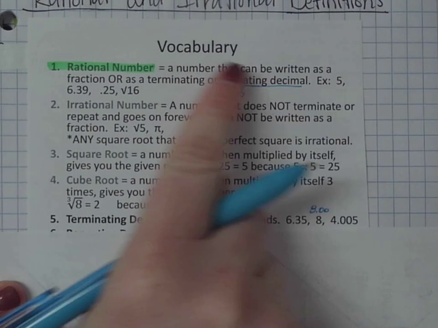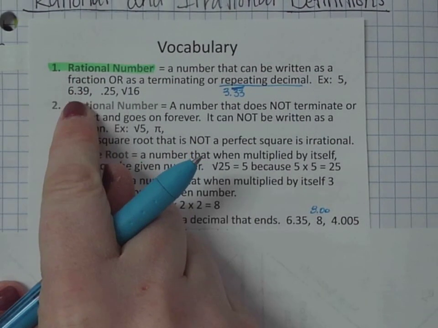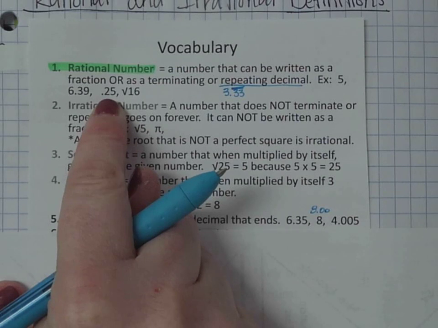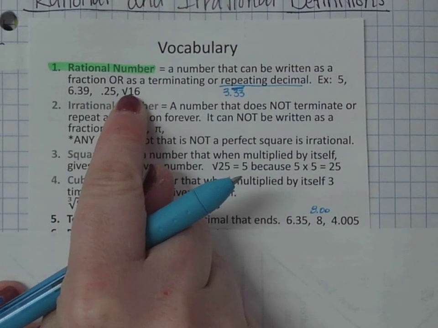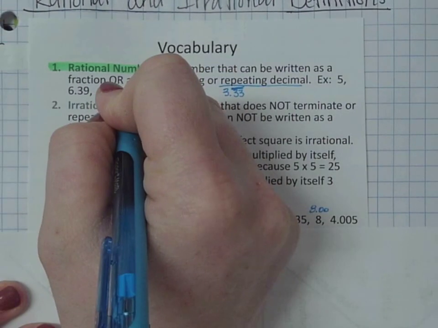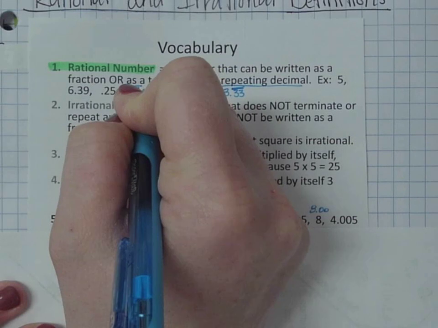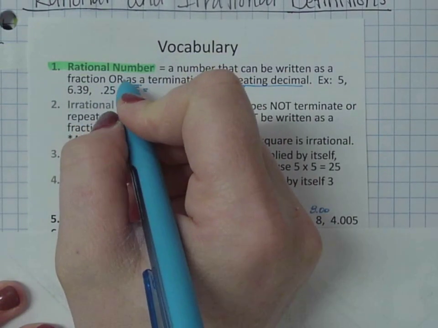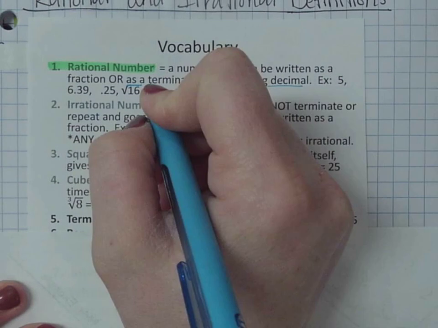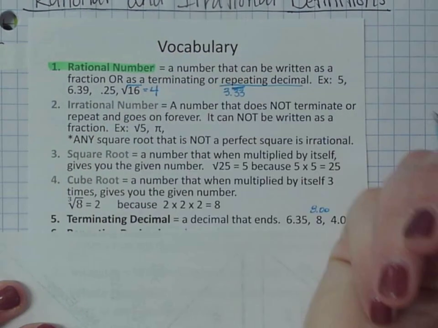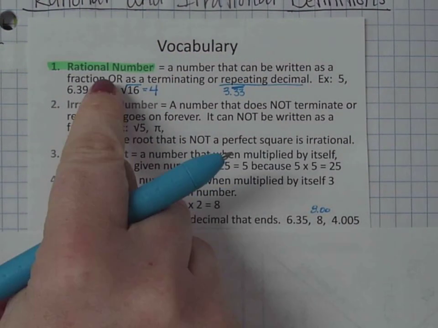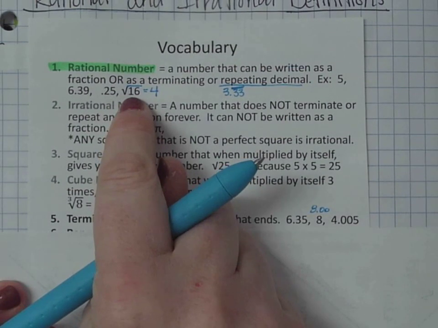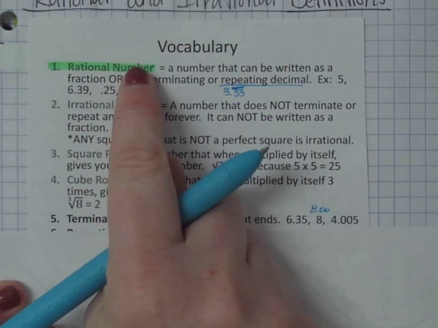5 is an example of a rational number. 6.39 is a rational number. 0.25 is a rational number. The square root of 16, because it is an exact number. We know the square root of 16 is 4. So that's a rational number. 4 is a rational number. The square root of 16 is equal to 4, so it's a rational number.